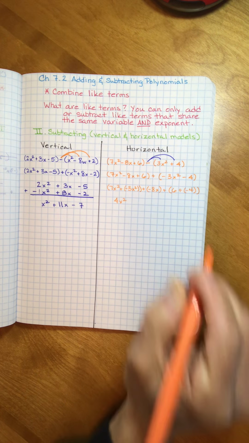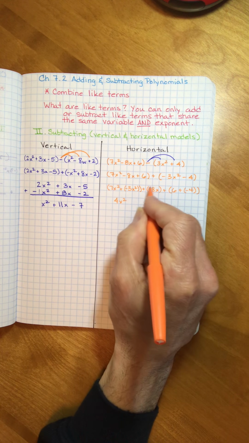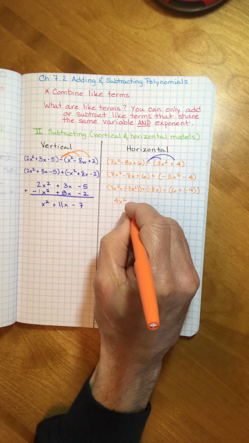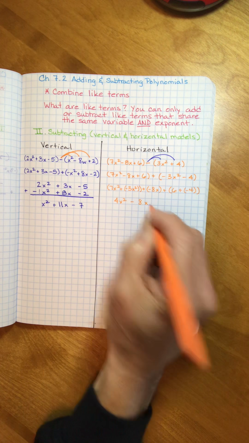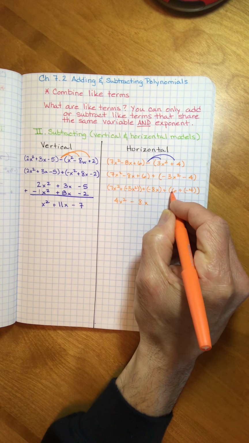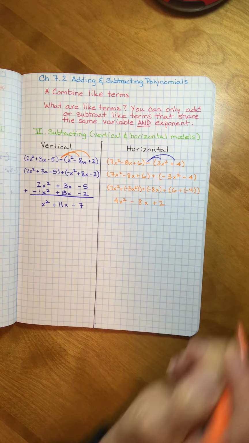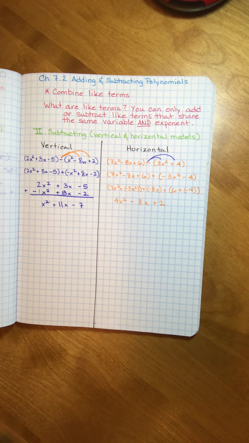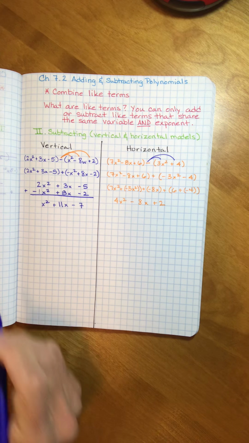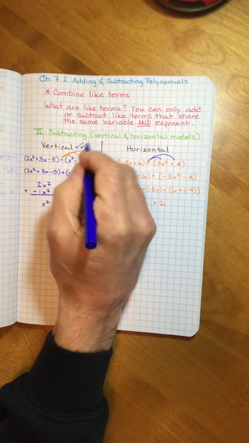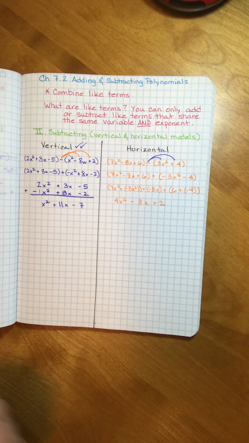Okay. This is the only expression with x, so that's going to be our negative 8x. And then over here we have 6 plus a negative 4, which is 2. Okay. Again, if you remember from the previous video, I am a big fan of the vertical model. It's just nice to work with, and I think it's simpler.